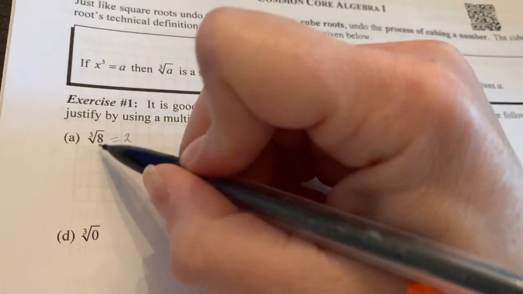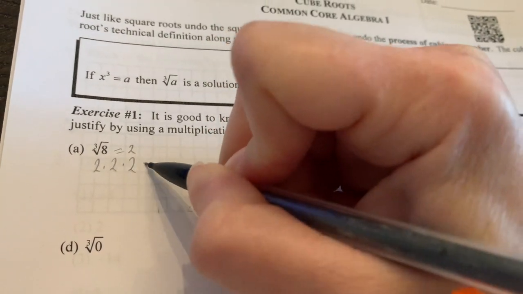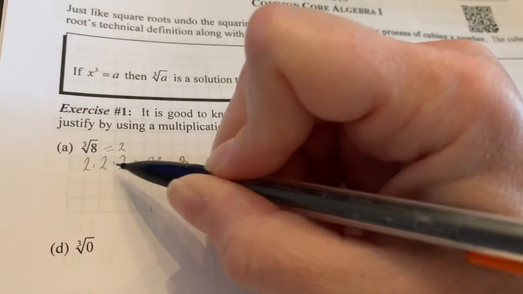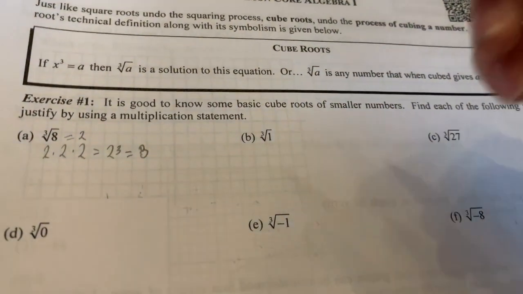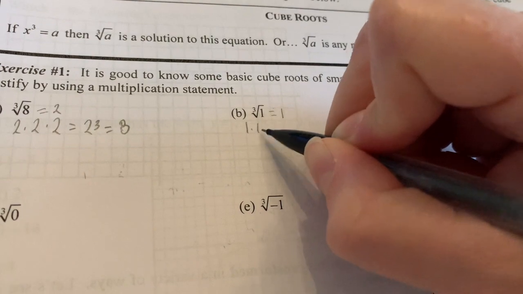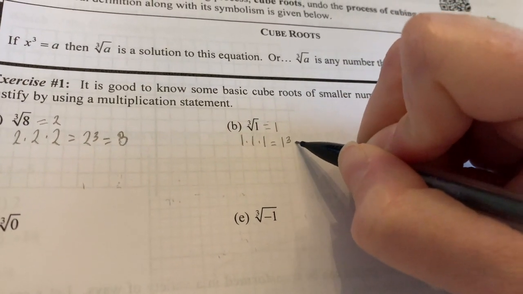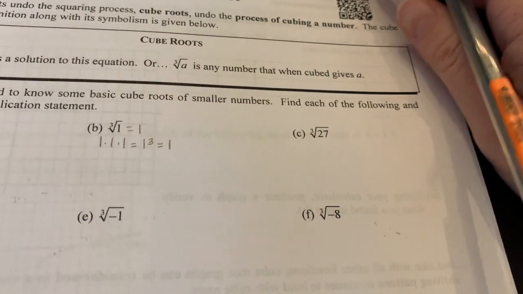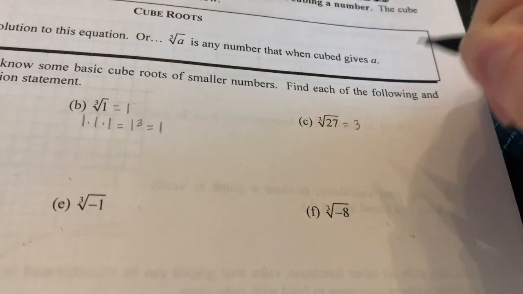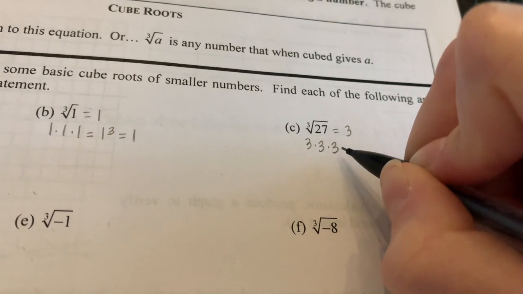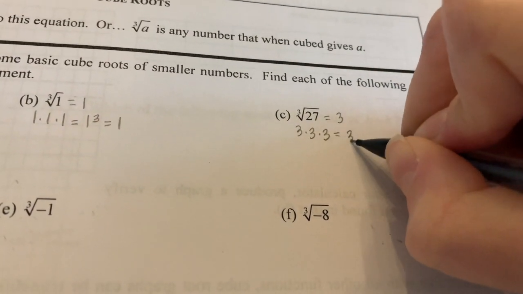And here's my justification. 2 times 2 times 2 is equal to 2 cubed, which is 8, right? 2 times 2 is 4, 4 times 2 is 8, okay? The cube root of 1, possibly the easiest one of all, is 1, and that, of course, is because 1 times 1 times 1, which is also 1 cubed, is equal to 1. The cube root of 27, also good to know, it's going to be 3, okay? And that's 3 times 3 times 3, which is 9, times 3, which is 27, or 3 cubed is 27.